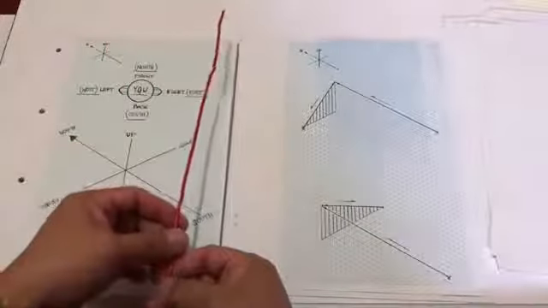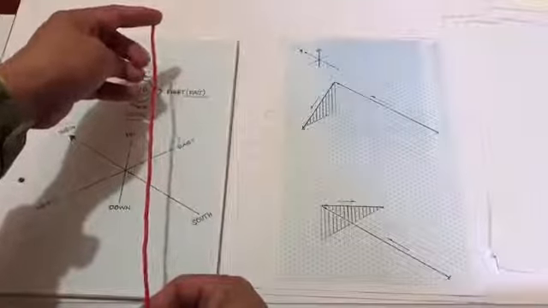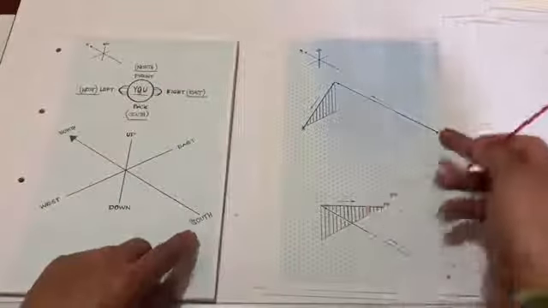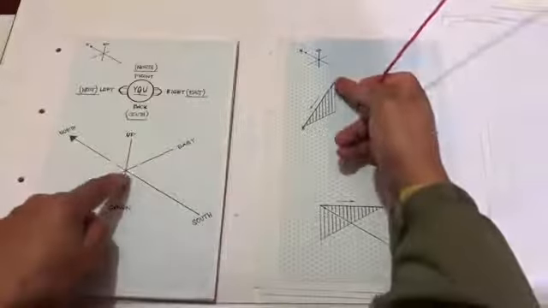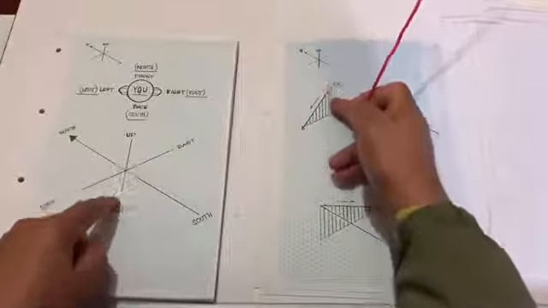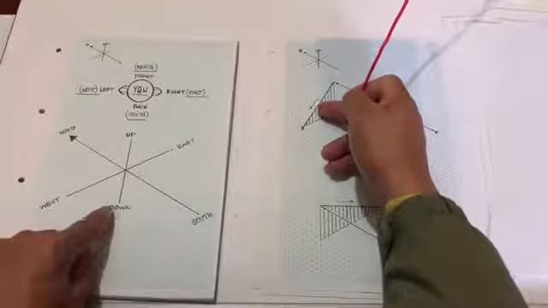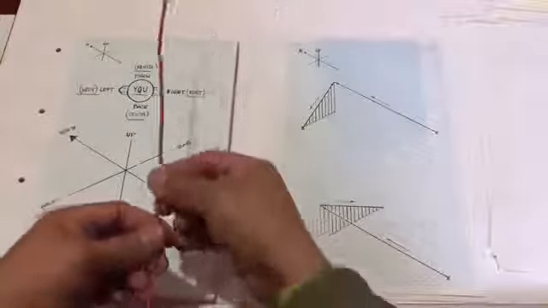From the south to the north. Yeah? So from the south to the north, it went down, but it tilts to the west. So it goes this way.